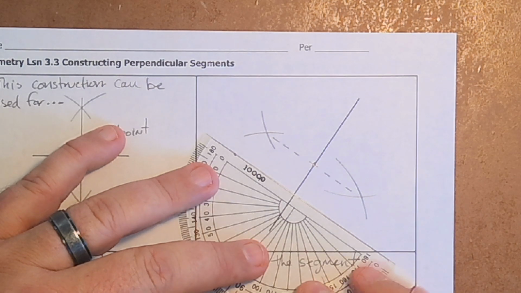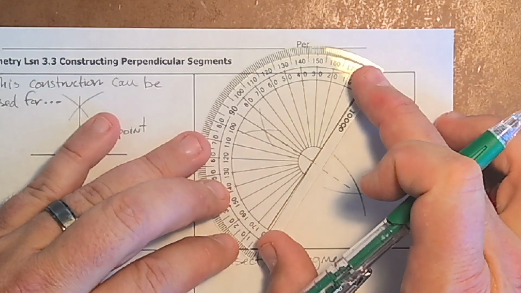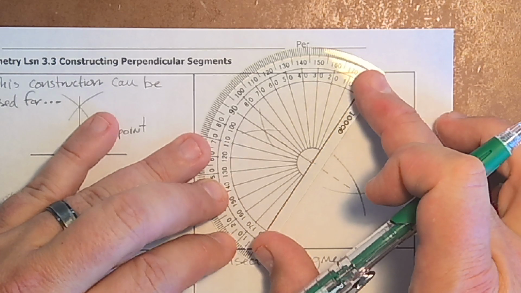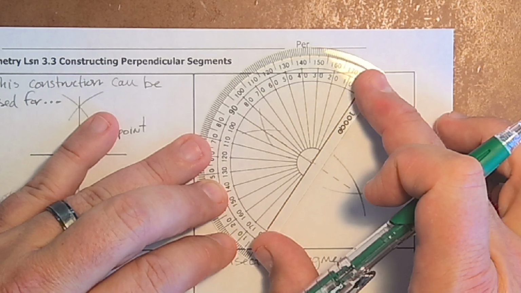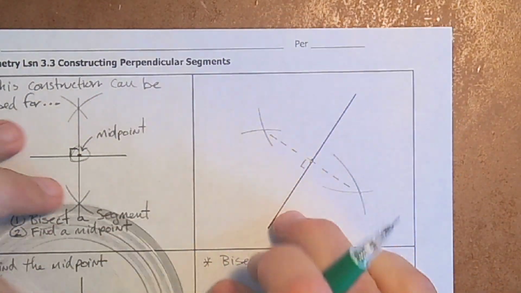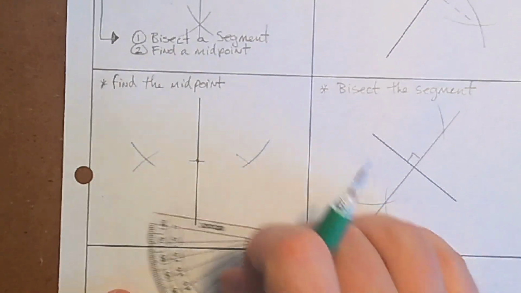But it's enough there that if I took that and lined my protractor up on it, you could again see I have another 90-degree angle, huh? And the same thing goes here. Let's put some dashes on this one down here.